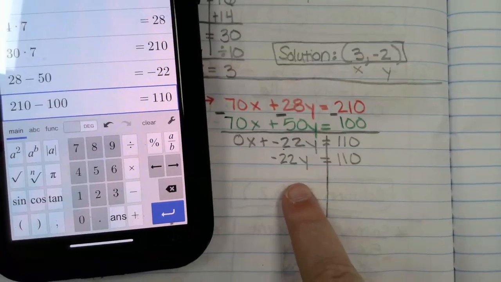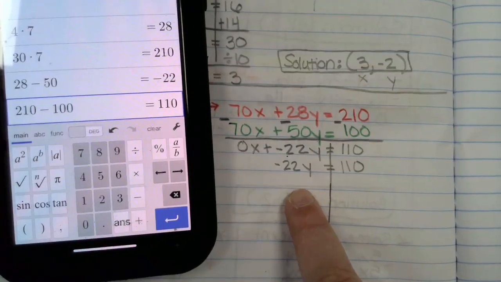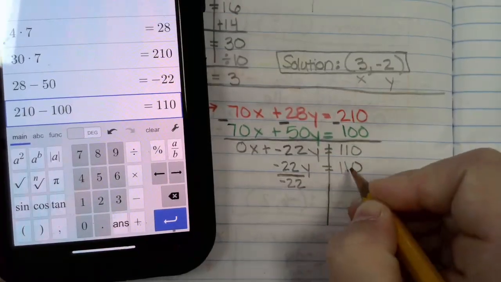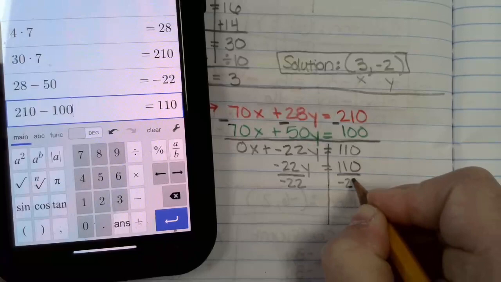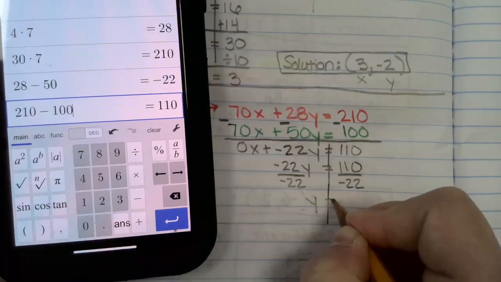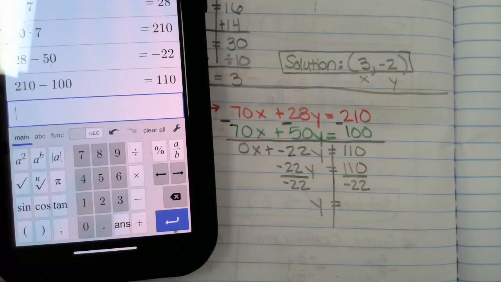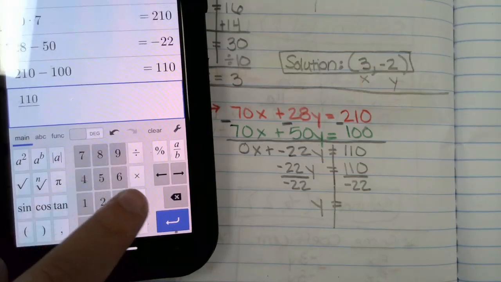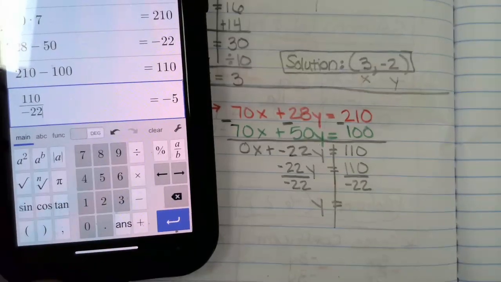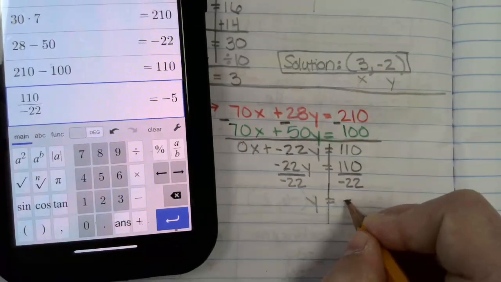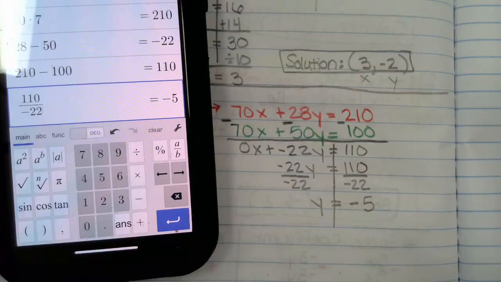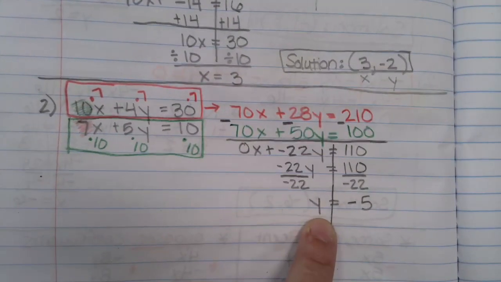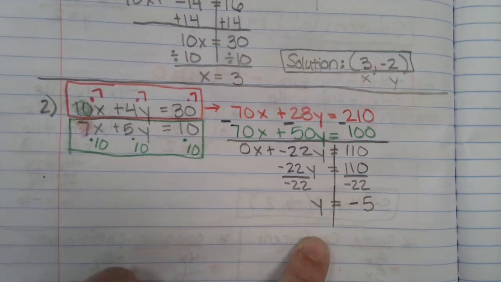And how would we undo this multiplying by negative 22? Divide, good. And we can use that fraction line for division if we'd like to. Divide by negative 22. Divide by negative 22. So y equals, what's 110 divided by negative 22? Negative 5. All right, now we got one of our answers, one of our parts of our solution. We have the y. Now we need to find the x.